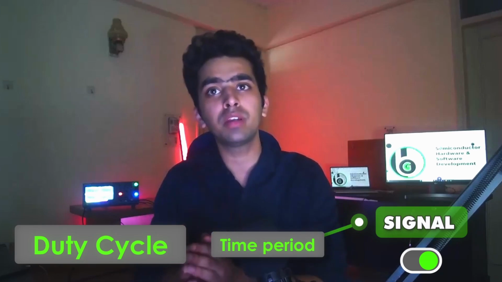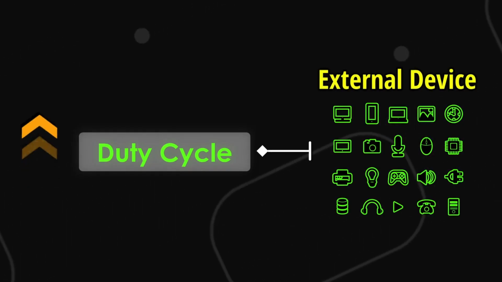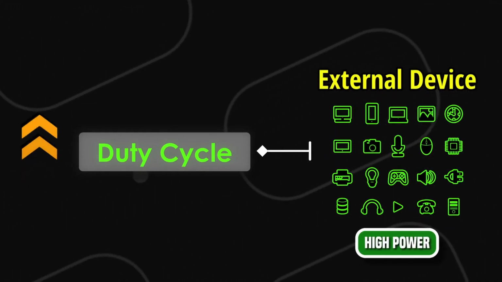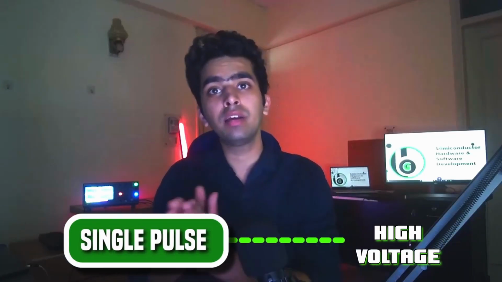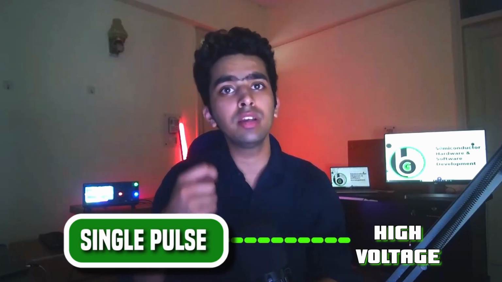Then the third parameter which comes is the duty cycle, and duty cycle is the percentage of total time period for which the signal is kept on. So the more the duty cycle is, the more power is delivered to the external device. Why? Because in a single pulse, for most of the time there is a high voltage signal. That is why duty cycle is more.